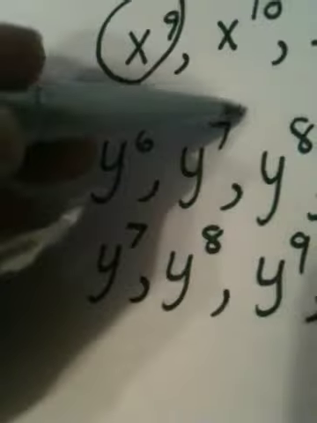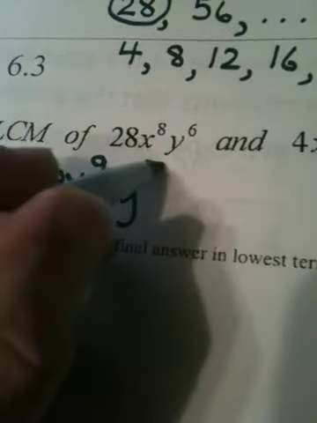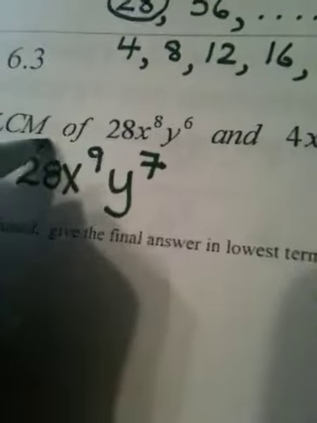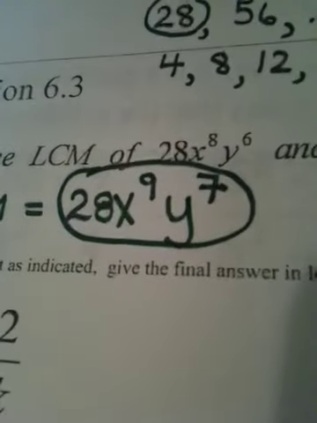What number do you see that's common to both lists that's the smallest? That would be y to the 7th. Okay, so my final answer here would be 28, x to the 9th, y to the 7th.